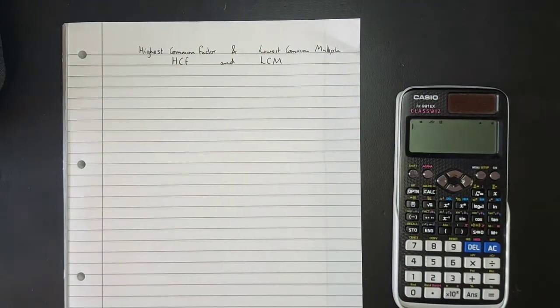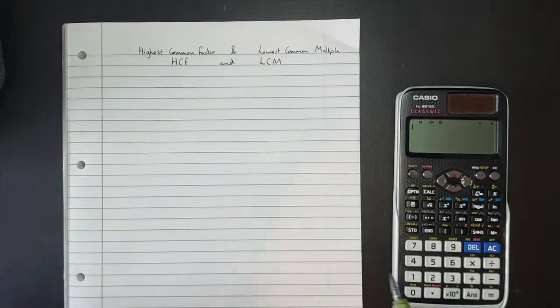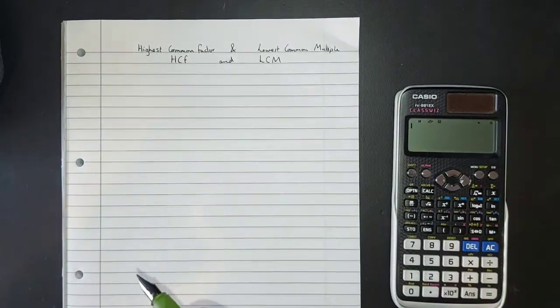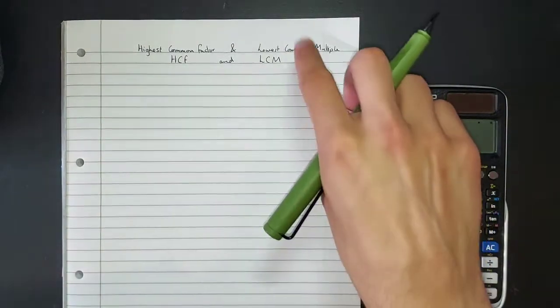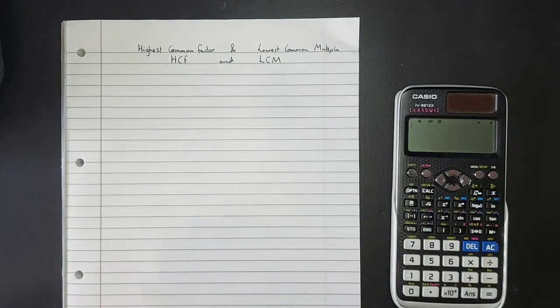Right then, so we should be happy with what we mean by a factor, we should be happy with what we mean by a multiple, okay? This time, instead of just looking at one number, you're going to look at two numbers, you're going to see what they have in common, and then depending on whether you're looking at the highest common factor, you'll look at factors. If you're looking at lowest common multiple, you look at multiples, and then you either want to look for the highest number or the lowest number.